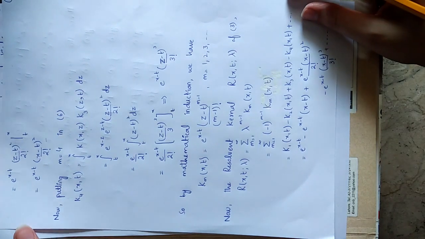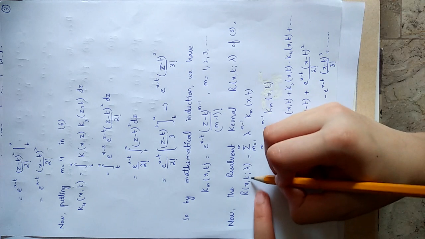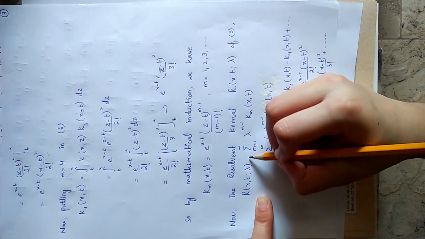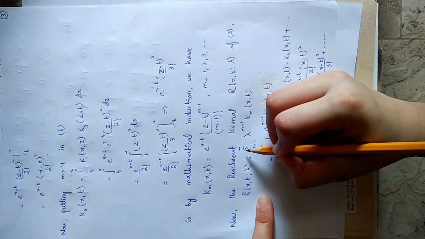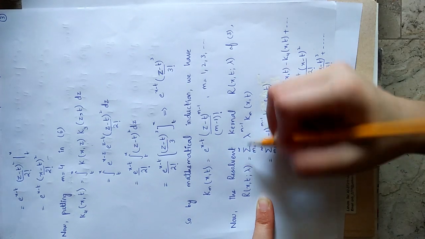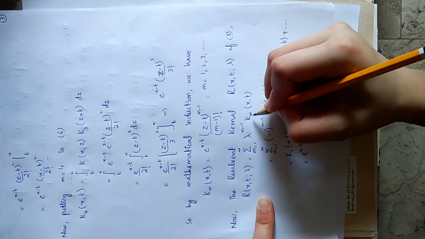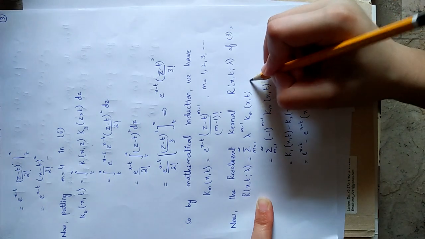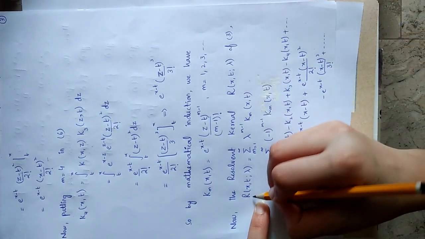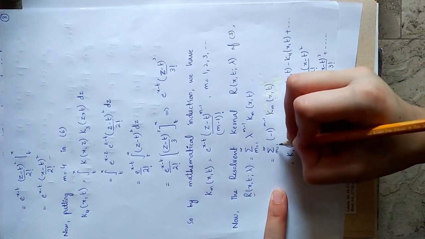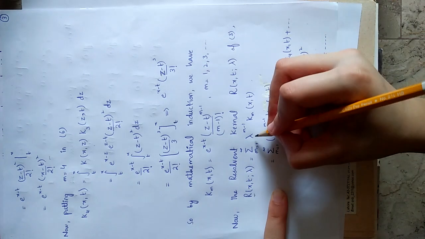Now we'll find the resolvent kernel of equation 3. Our R of x, t, lambda is equal to the summation m equals 1 to infinity of lambda to the power m minus 1, km of xt. You have to remember this is the general form of the resolvent kernel. Summation m equals 1 to infinity, lambda is equal to minus 1, we have already found this.